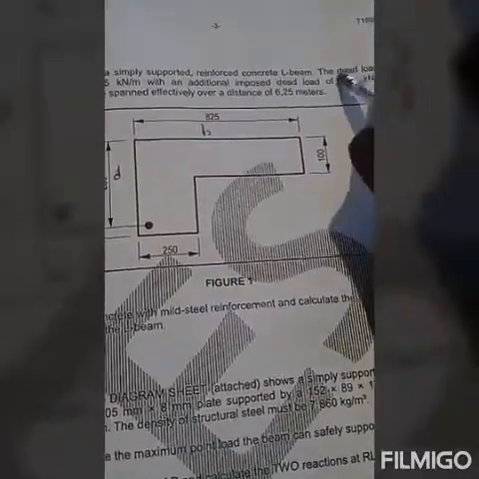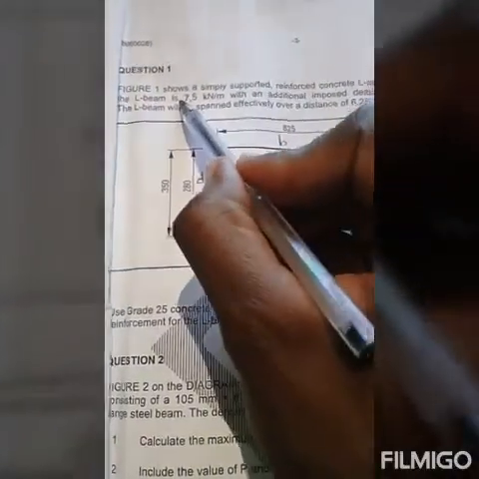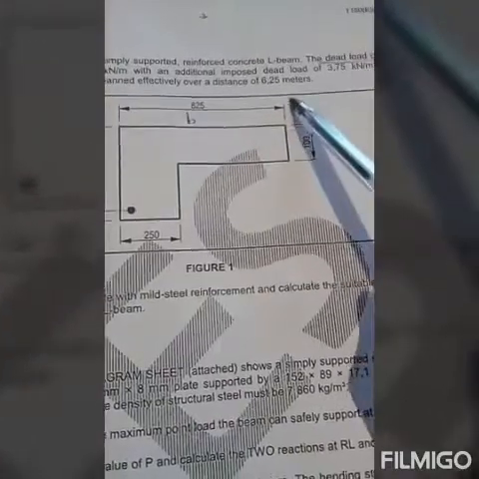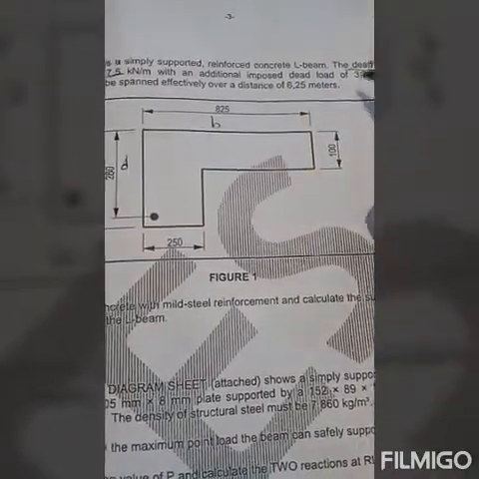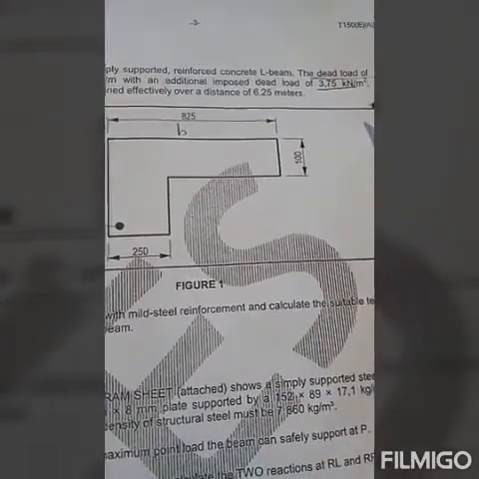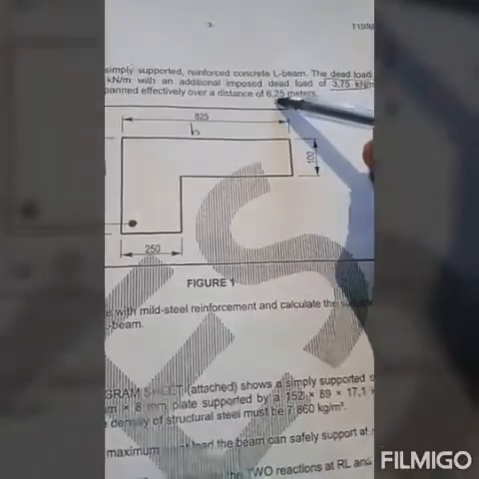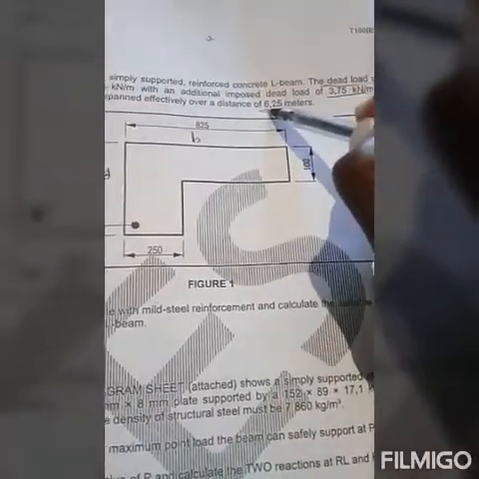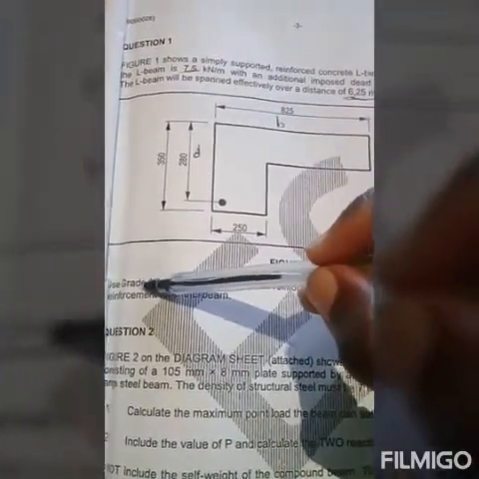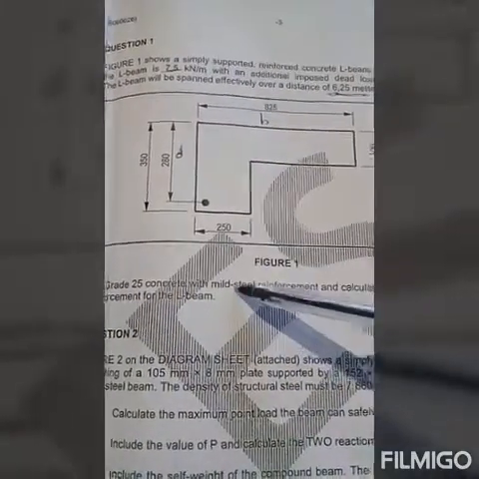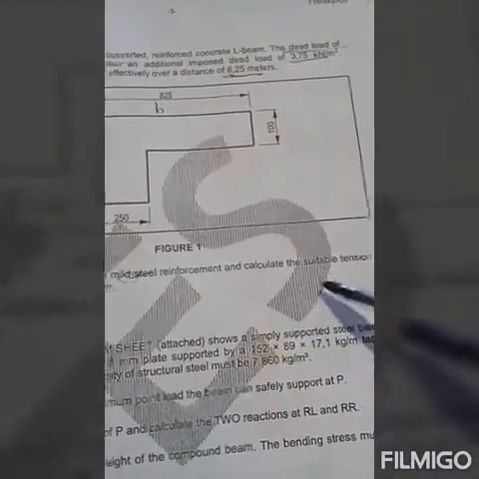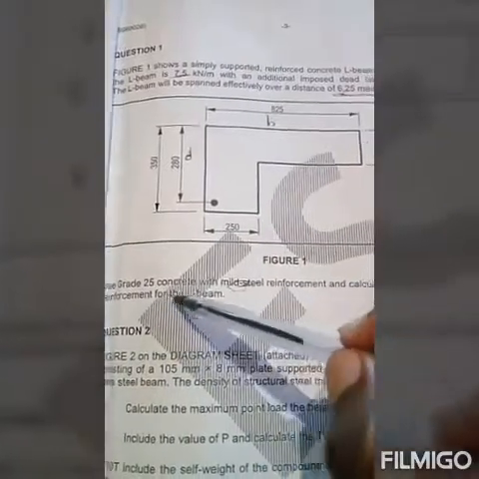The dead load of the L-beam is 7.5. And then the imposed dead load of the L-beam is 3.75 kilonewtons per meter squared. And then they gave us the span of the beam. It's 6.25. And our beam, we are going to use the stress of concrete of grade 25 concrete, and the reinforcement is mild steel, and then they need us to calculate the suitable tension reinforcement of the beam.